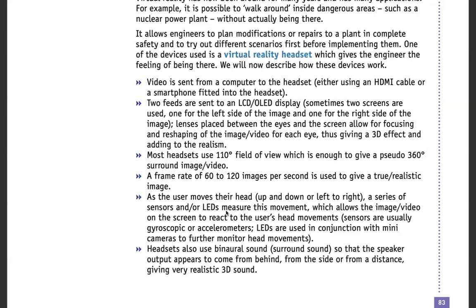And as the user moves their head up and down or left to right, a series of sensors and LEDs measure this movement, which allows the image or the video on the screen to react to the user's head movements. How it works: these sensors are usually gyroscopic and/or accelerometers, and the LEDs are used in conjunction with mini cameras to further monitor head movements as well.